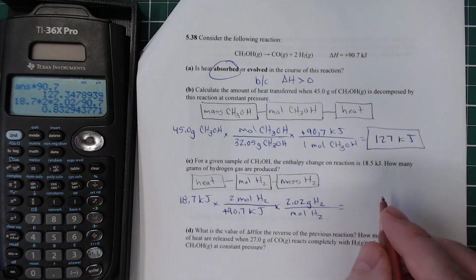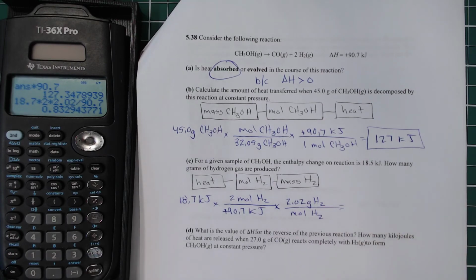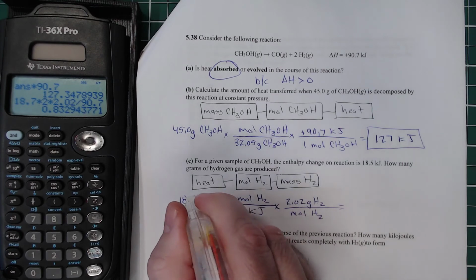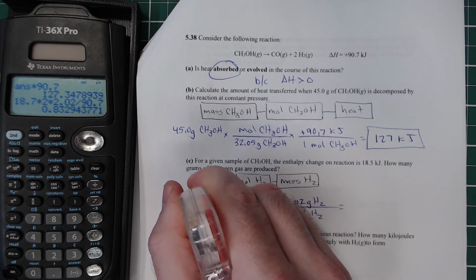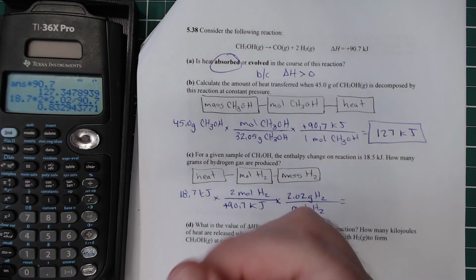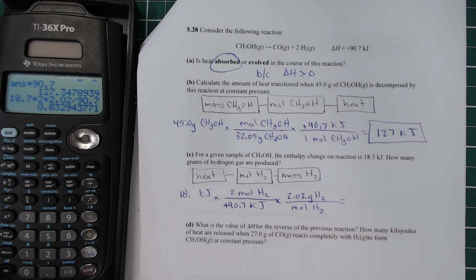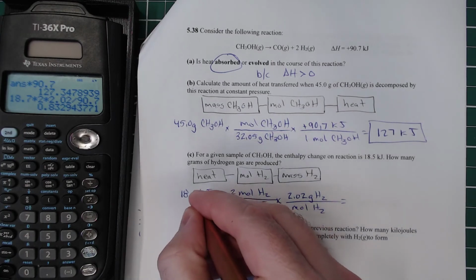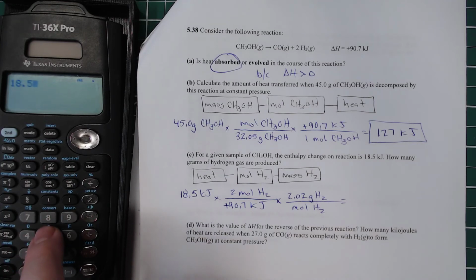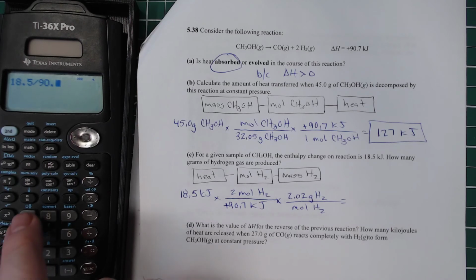I feel like I put something in incorrectly. I put in the wrong number here. I'm glad I found that, because otherwise I would have been really confused. This should have been 18.5, so let me fix that real quick. It just shows you that it's so easy to make a mistake here. So that's 18.5. I'm going to clear all that and try that again: 18.5 divided by 90.7.